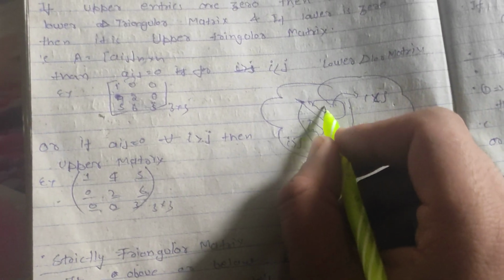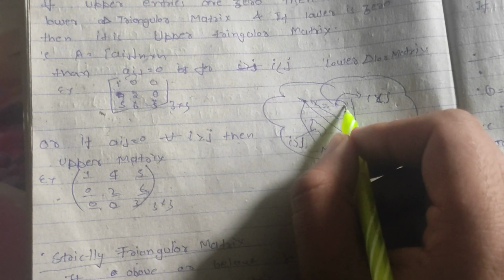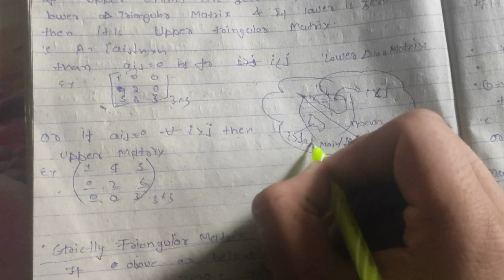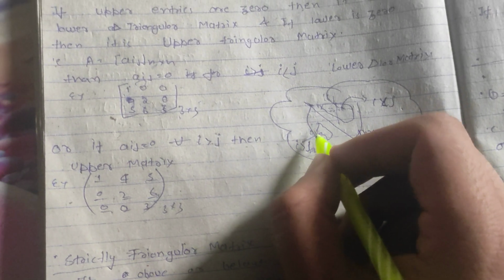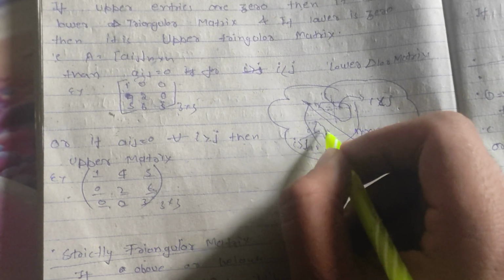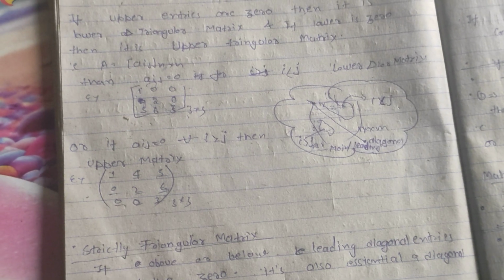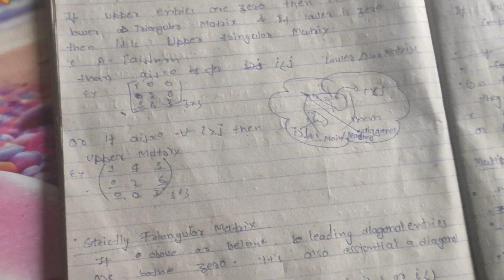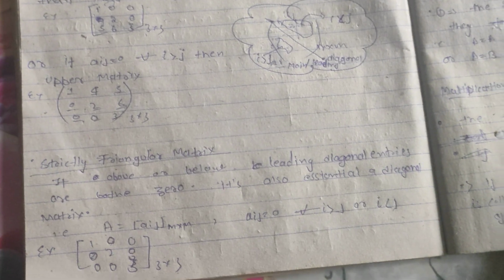For example, if 1 2 means i is 1, row 1 and column 2, so clearly i is less than j. And here 2 1, so we see i is 2 and j, the column, is 1, so i is greater than j. Now you understand why we call them the lower triangular matrix and the upper triangular matrix. Okay. And now let's talk about the strictly triangular matrix.